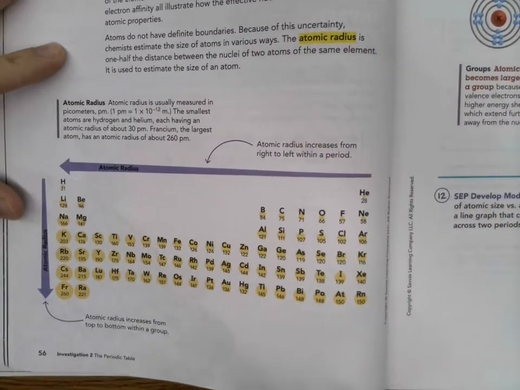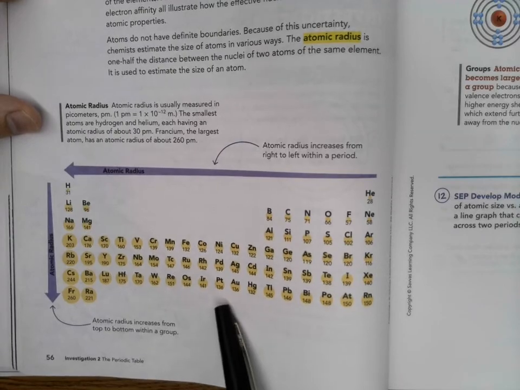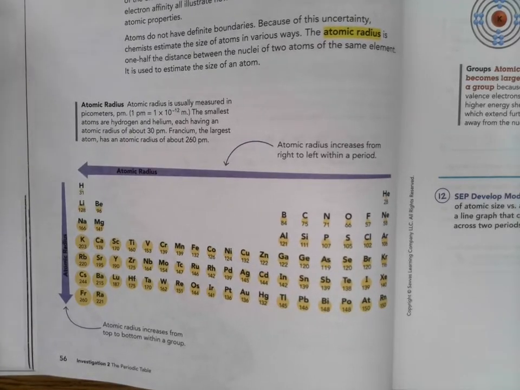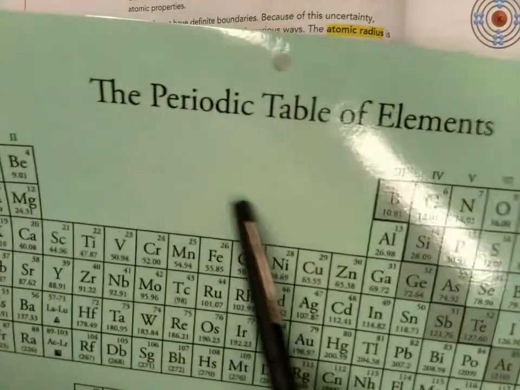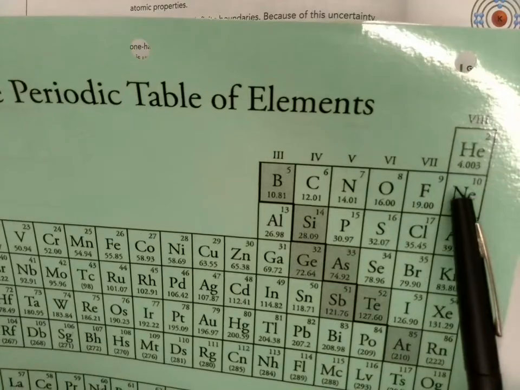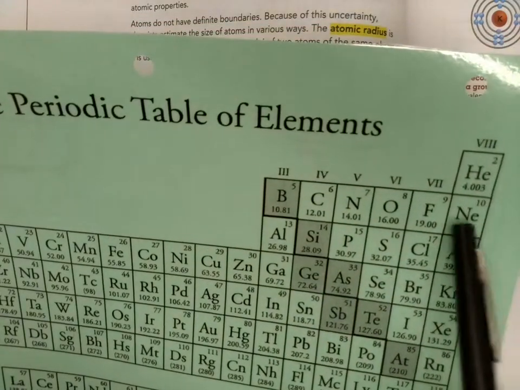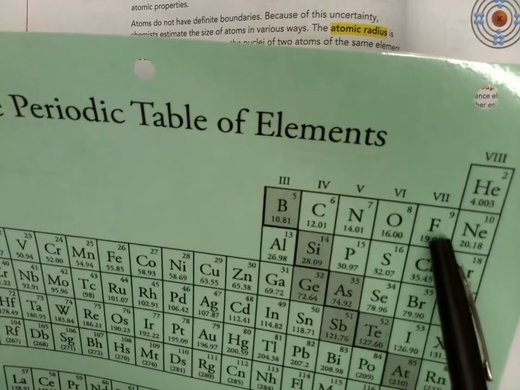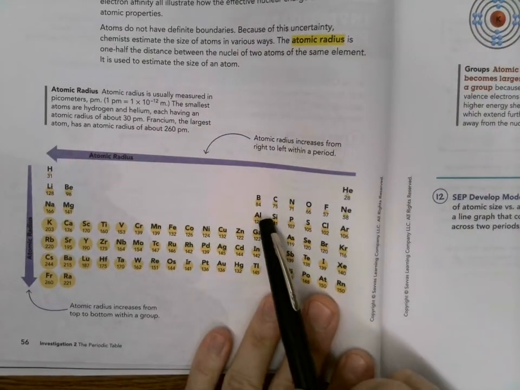Now, let's go through this and unpack what's going on down here. When you first look at the periodic table, you think, oh, lithium, beryllium, you work your way all the way across. The numbers are getting bigger. There's more protons, there's more material. You think, oh yeah, it's getting bigger as I go across from like boron to neon. But if we look at our picture, they actually get smaller.